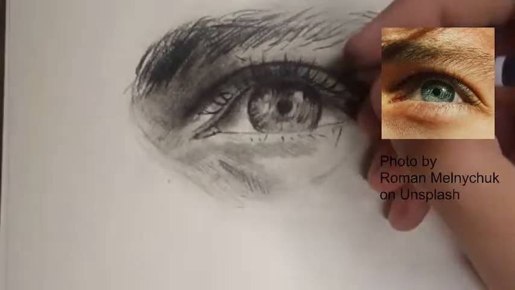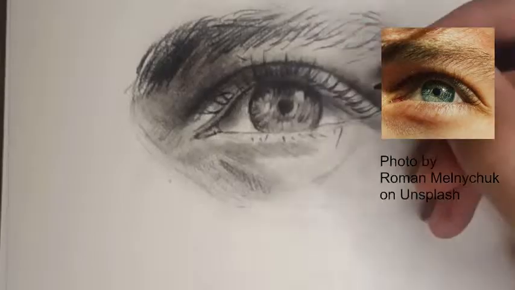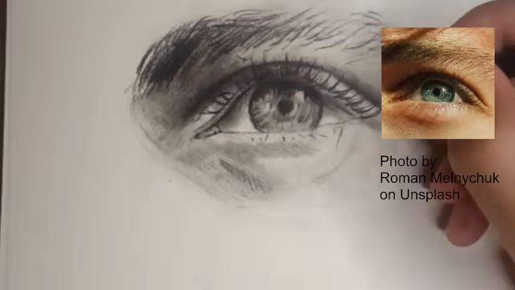I'm drawing the eyelashes like curved lines.